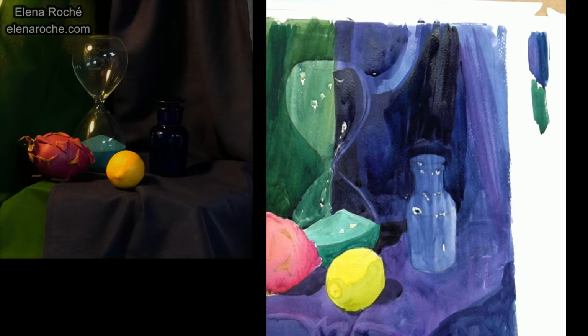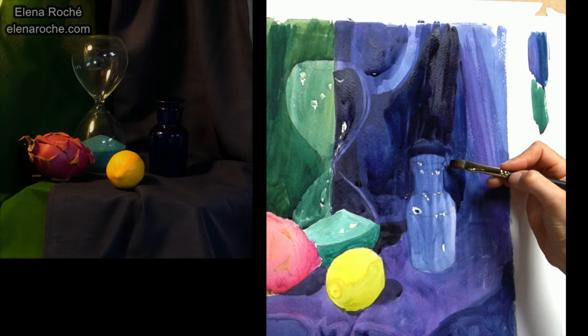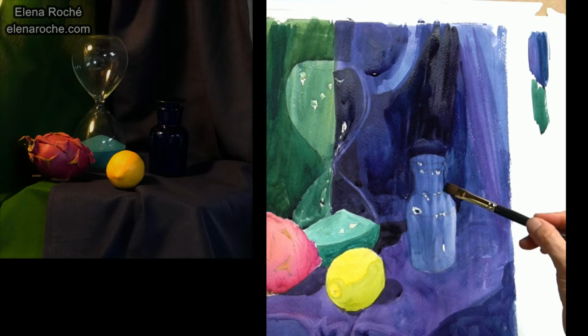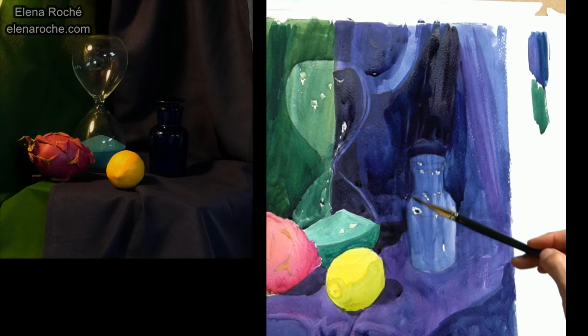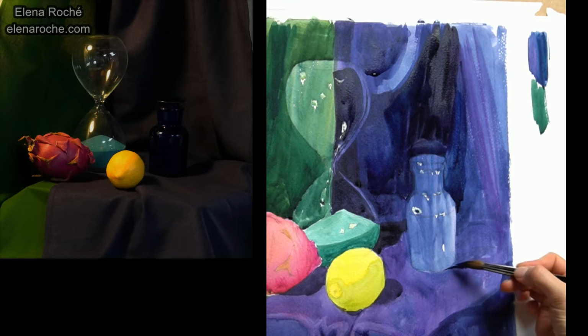Actually, right behind the bottle, right here, the fabric is lighter, so I'm going to lighten it up, connect it with this. Here it's a little lighter, I'm going to leave it like that. Can work on the bottle and just a little bit of shadow from the bottle, shadow on the fabric.